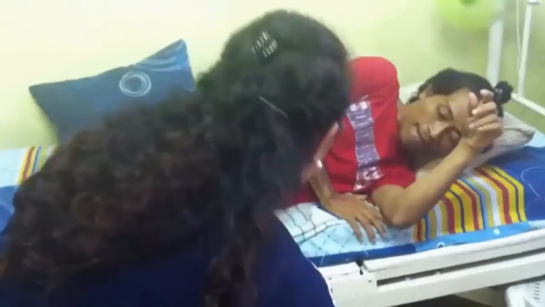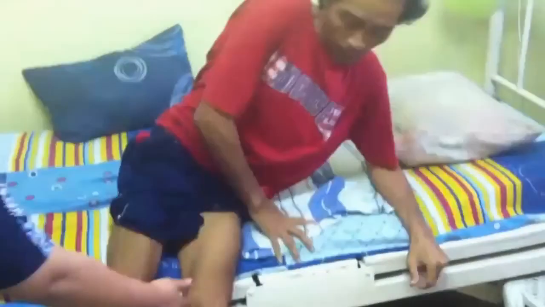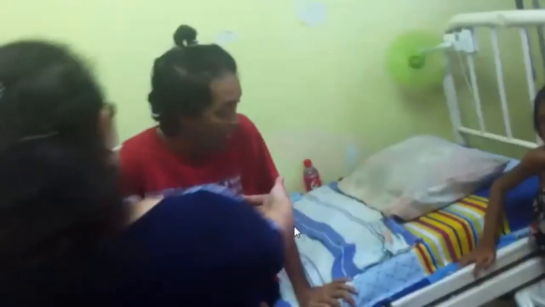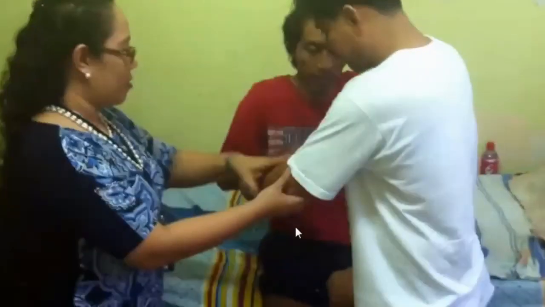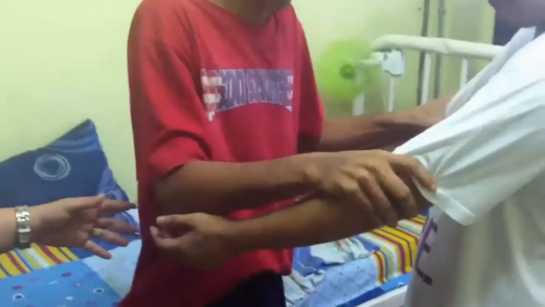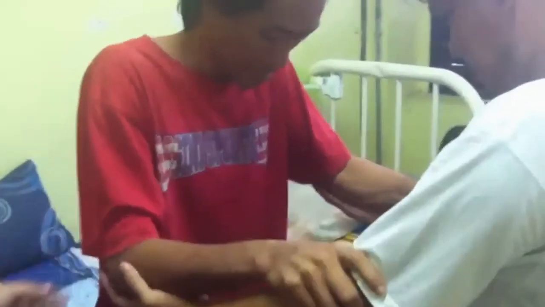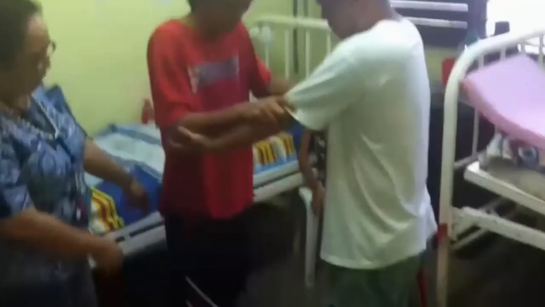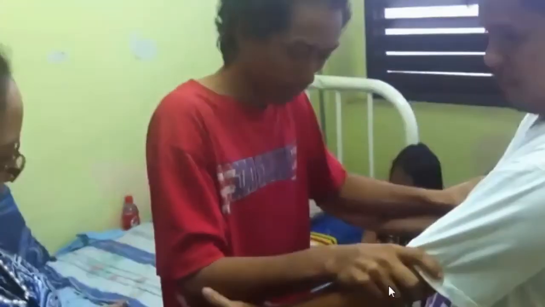Okay, here you can see it's still hard for him to sit down. We need to let him stand, so he needs assistance to support his back before he could stand. This was last November 19. Okay, so we let him try to walk. A few steps. The pain is still there at the back part.